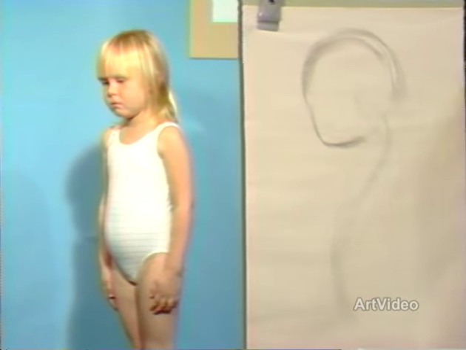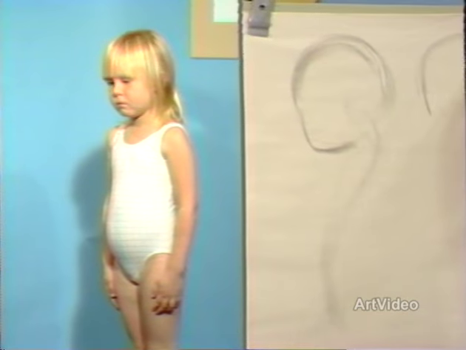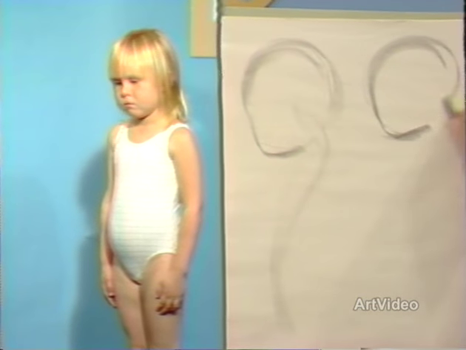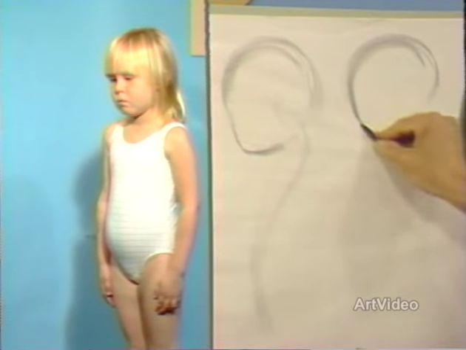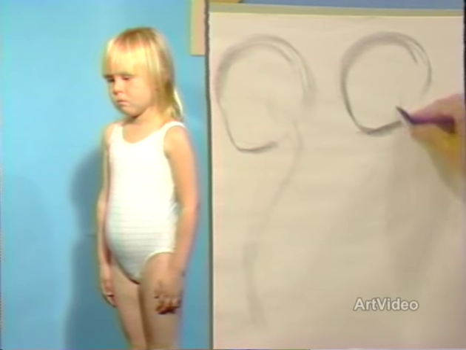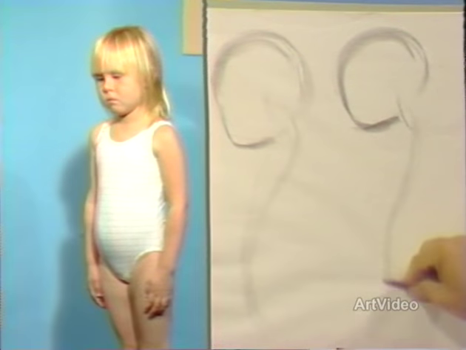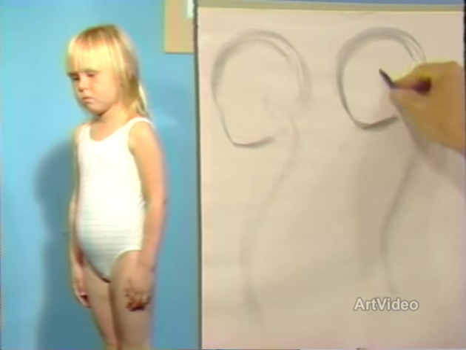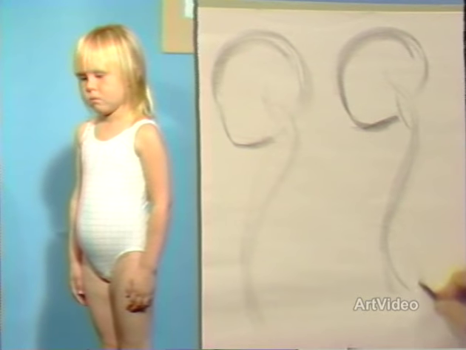Let's draw this a little bit smaller so we get it all on the page here. Think of the head, try to feel that neck coming out. We feel the curvature, and it's a very natural stance. You find this is the famous S curve that we talk about.